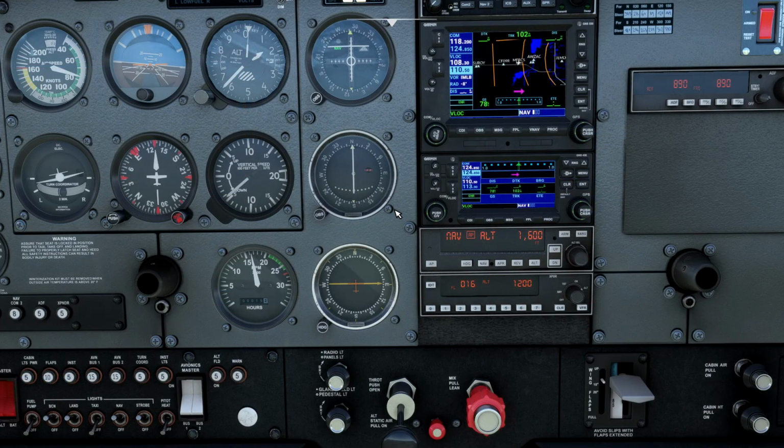The last mode we want to talk about is the approach mode. It is both a roll and a pitch mode, and it enables the autopilot to track an ILS localizer and capture and track an ILS glide slope. So it will basically fly an ILS for you.